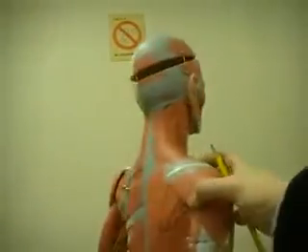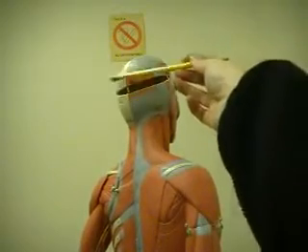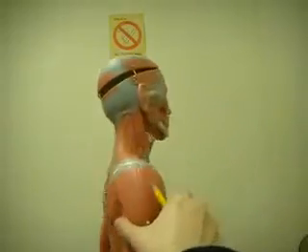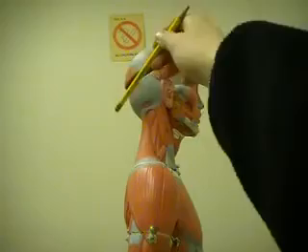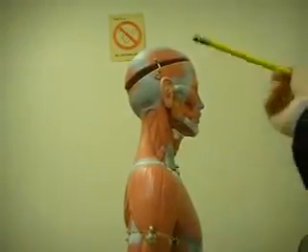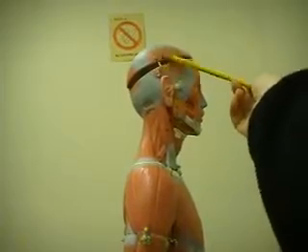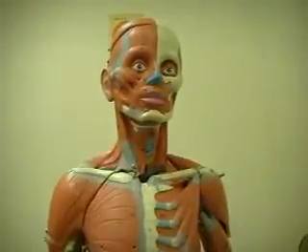And looking at the model from the posterior view, back here is the occipital belly of the epicranius. Again, we have the frontal belly, occipital belly. And over here, right by the temples, that's the temporalis muscle. Temporalis muscle.